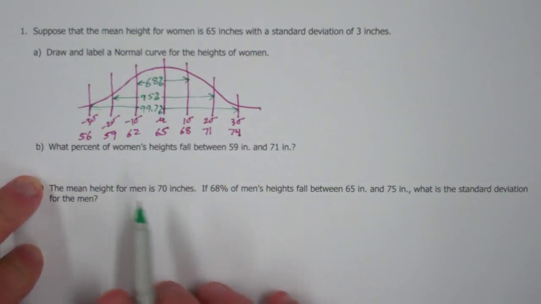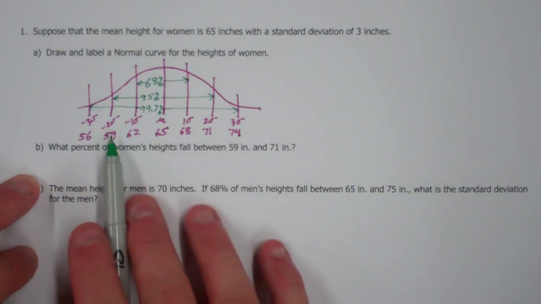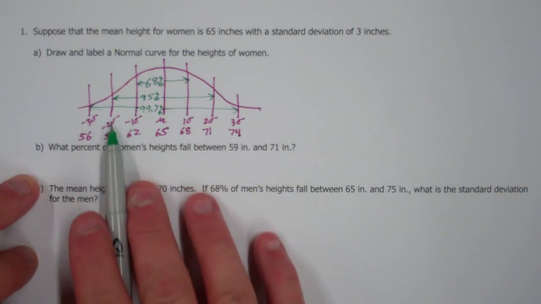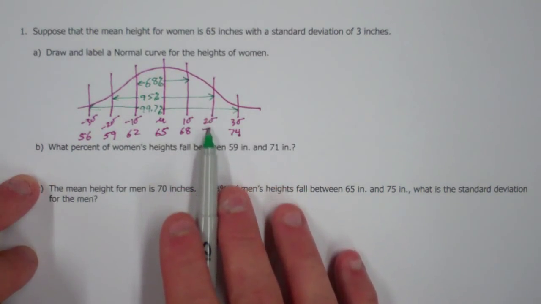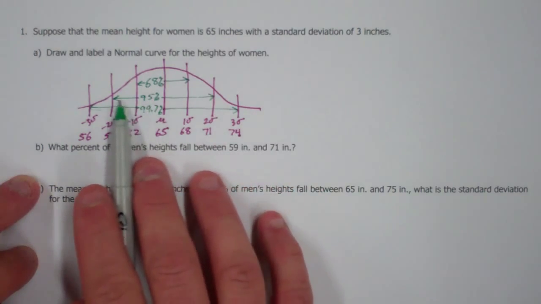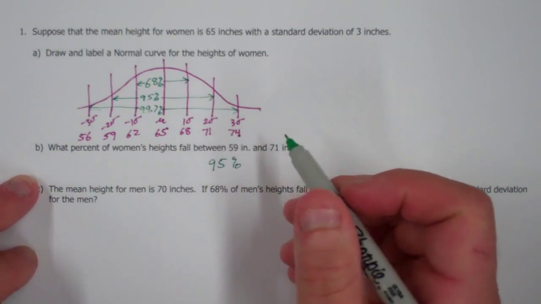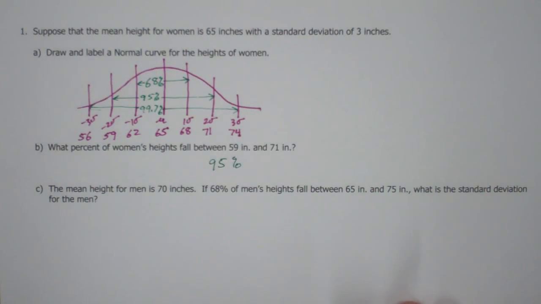Let's use it to answer part B. It says, what percent of women's heights fall between 59 and 71 inches? Well, 59 is right here, 71 is right here. So that's from 2 standard deviations below to 2 above, and we can see that that's 95% of the data. So you would expect, out of a survey of 100 women, you would expect 95 to have heights between 59 and 71 inches, somewhere in there.